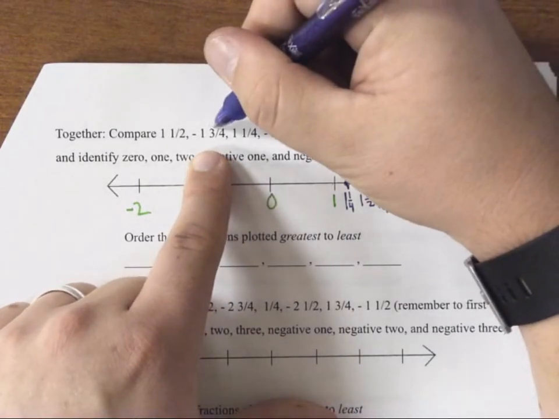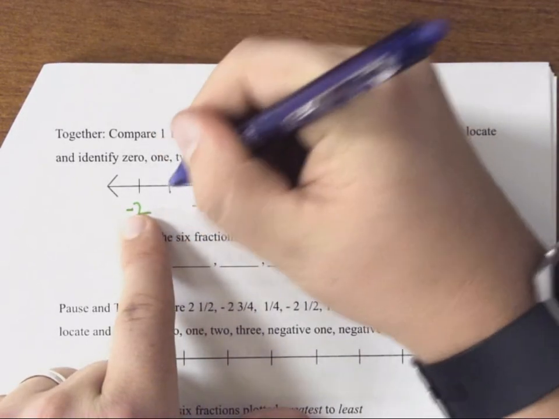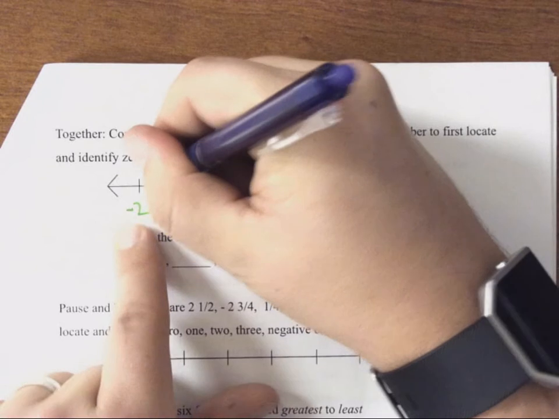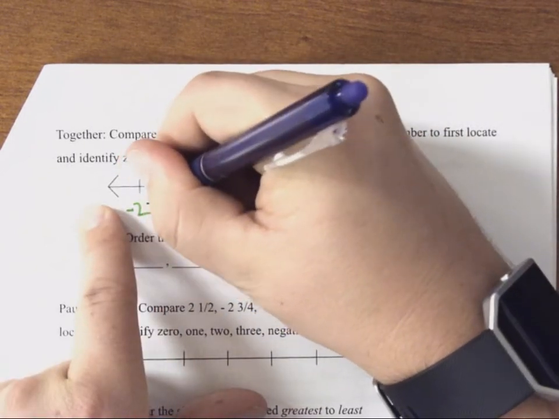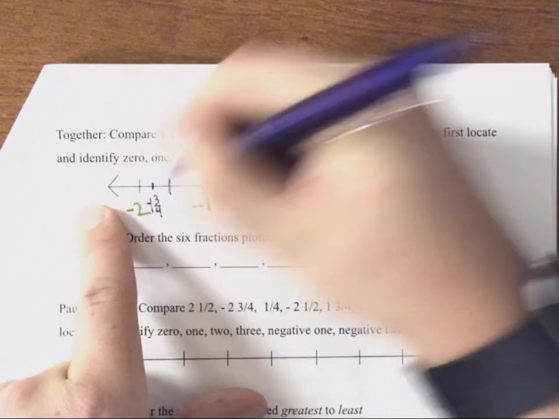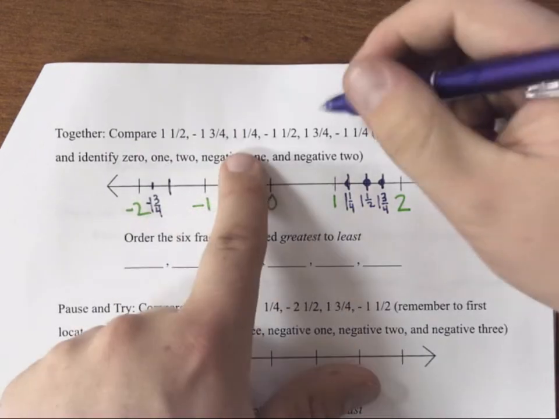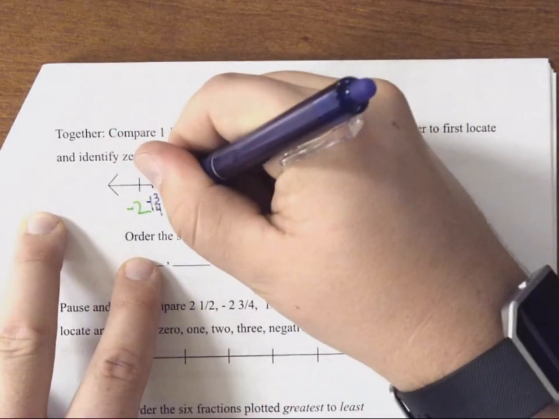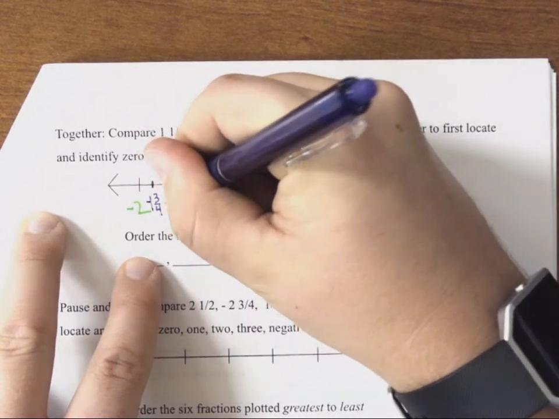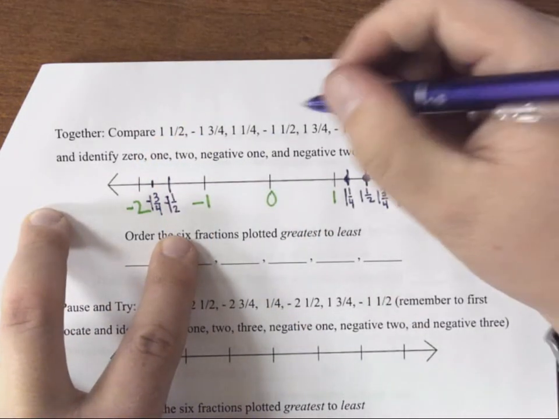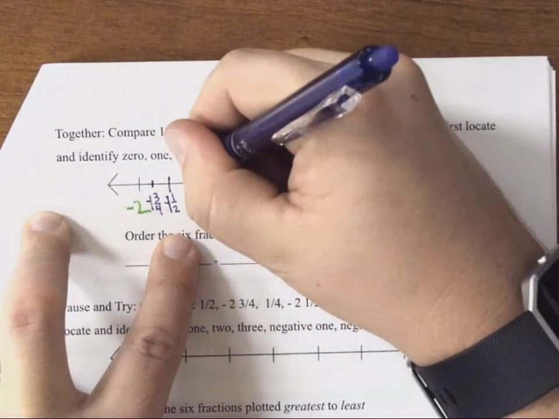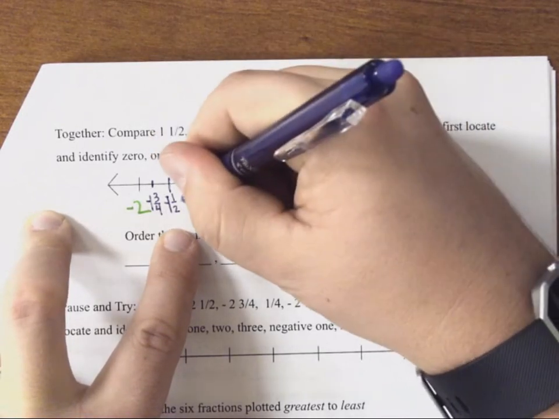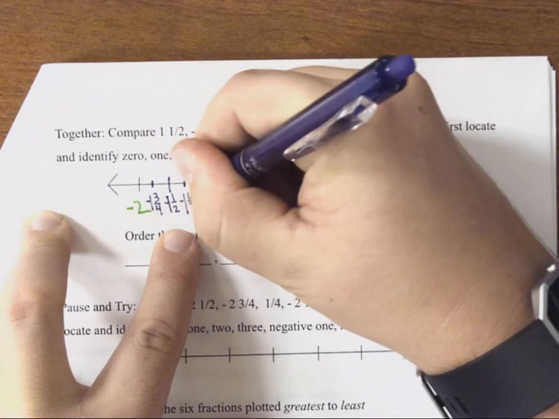We have a negative 1 3/4, which is going to be in between negative 1 1/2 and negative 2, negative 1 3/4. Then we have a negative 1 1/2, which is in between negative 1 and negative 2, negative 1 1/2. And we have negative 1 1/4, in between negative 1 1/2 and negative 1. Negative 1 1/4.